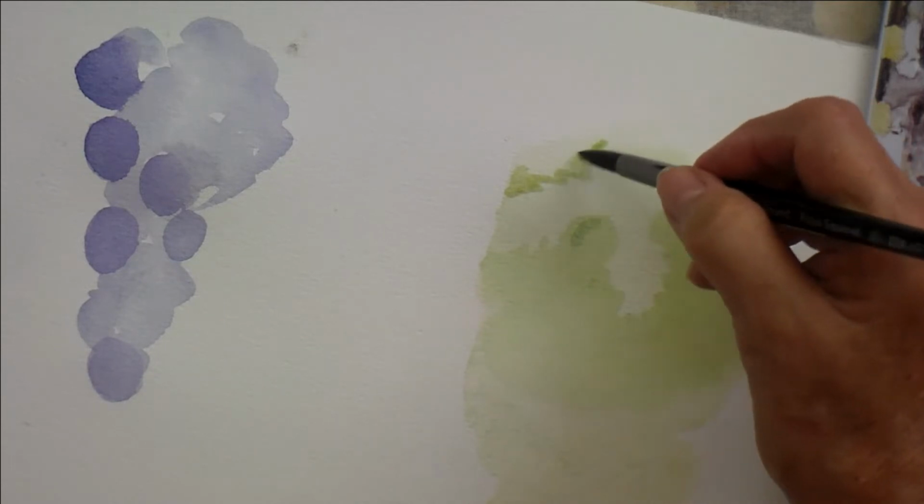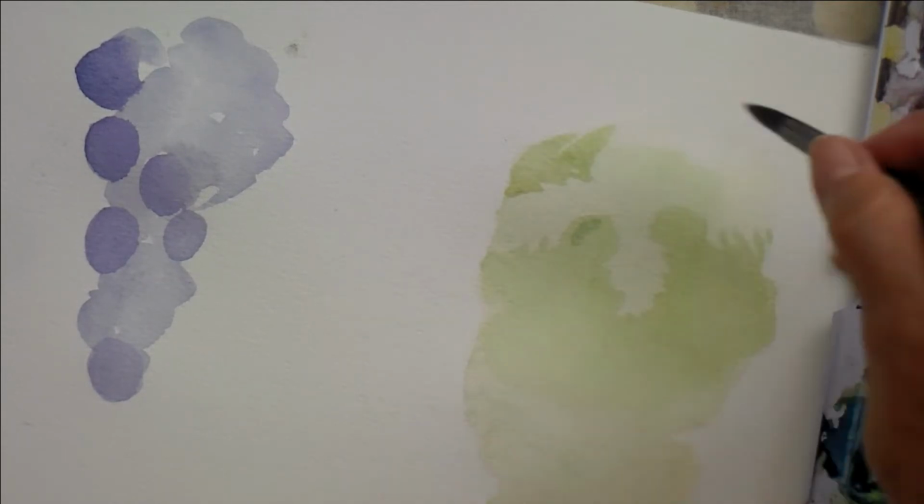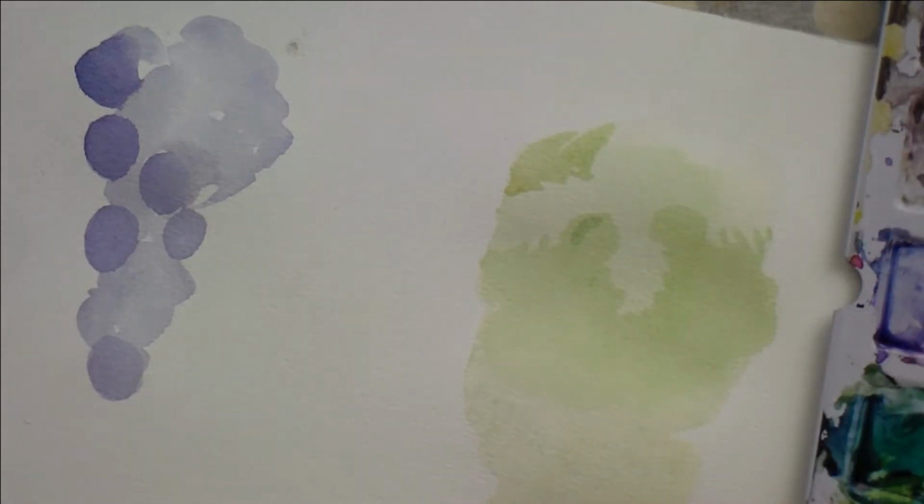Oh, it's not a very good leaf, is it? Never mind, that's by the by. You have to forgive me on that one. Okay, it's Wednesday. No, it's not, it's Tuesday. See, I don't even know what day of the week it is. Okay, let's come back to our grapes then.